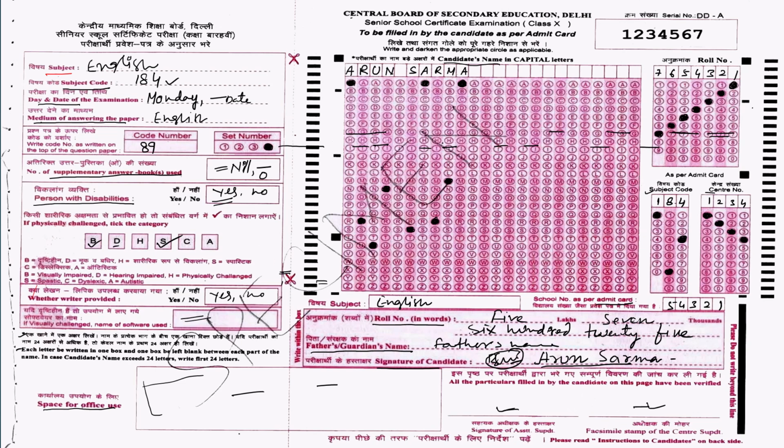So this is how you have to fill up the cover page of the answer script of your board examination. Be very careful while filling this page. If there is any doubt, you can refer to your invigilator and clarify your doubt and fill up correctly.